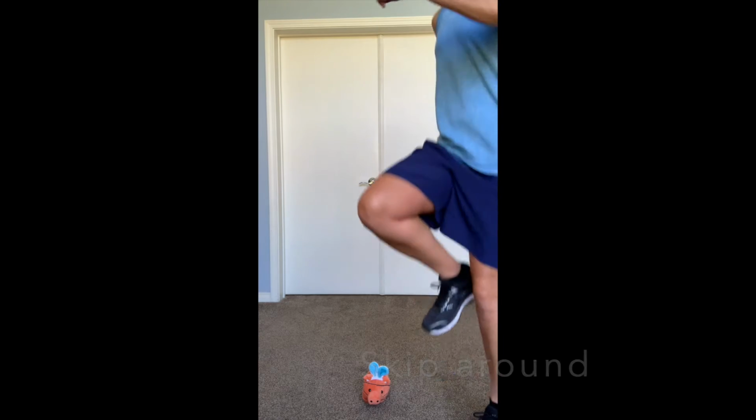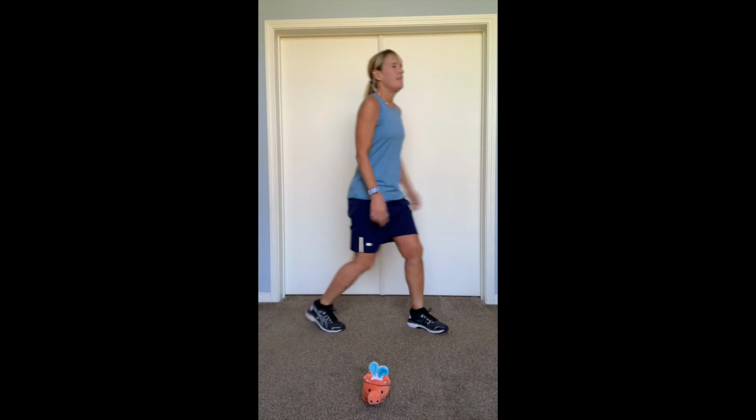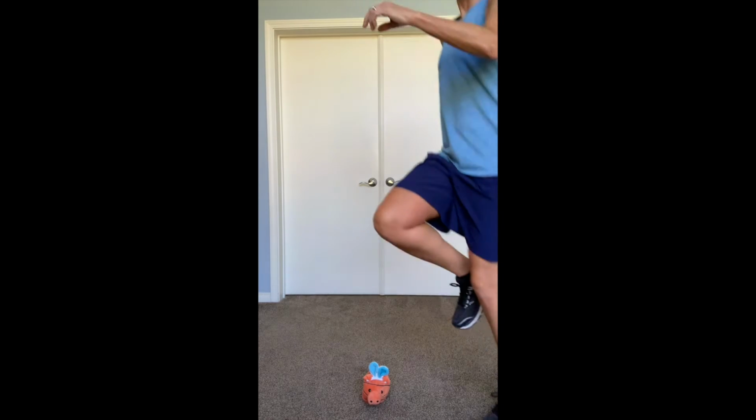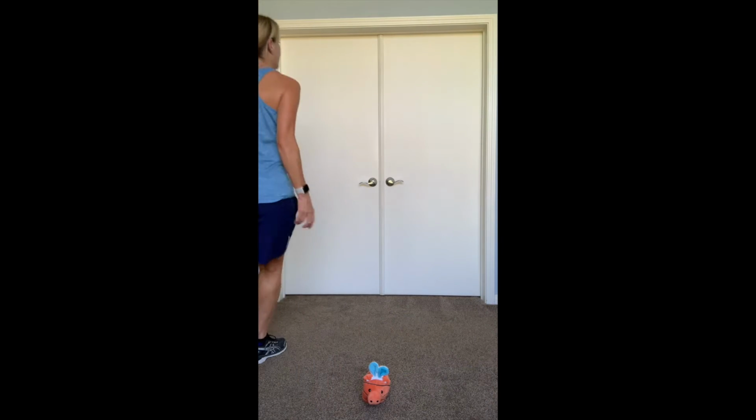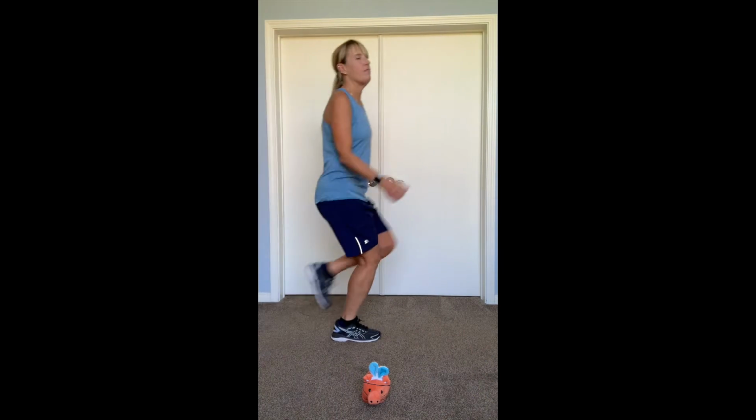Can you skip around your object? Let's remember, step together. Whoops, no. Step, hop, step, hop, step, hop, step, hop, step, hop around your object. Very nice.